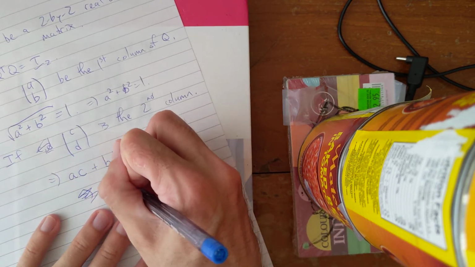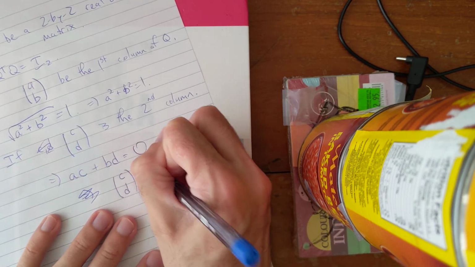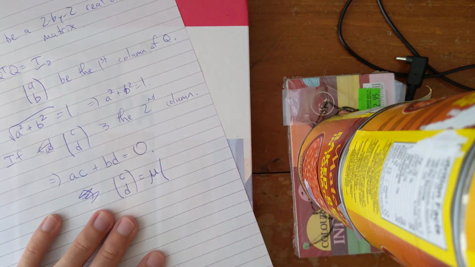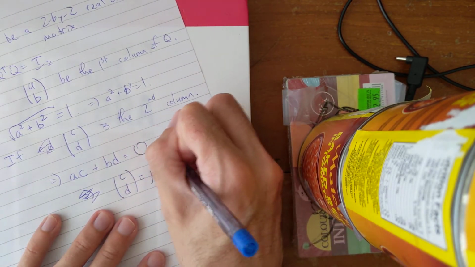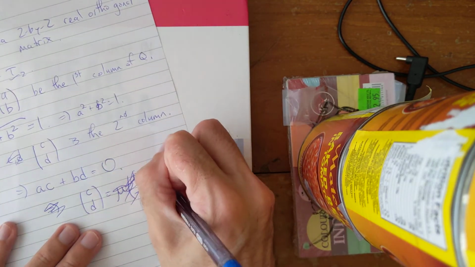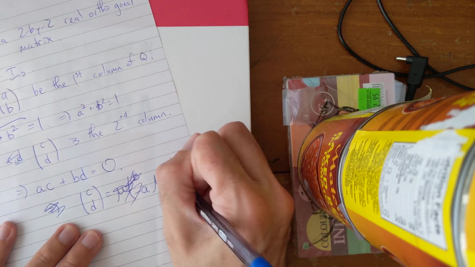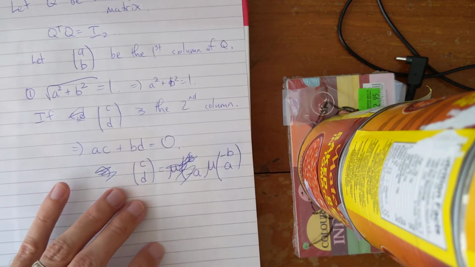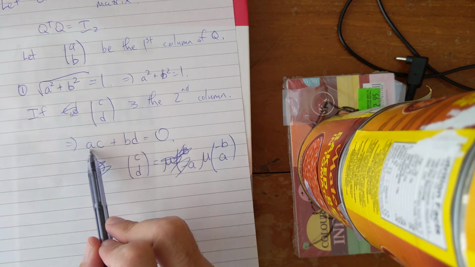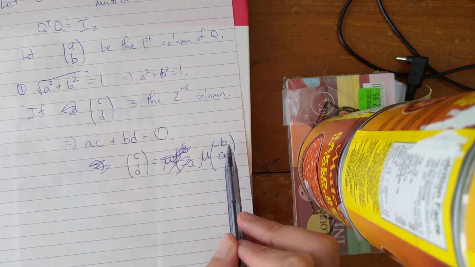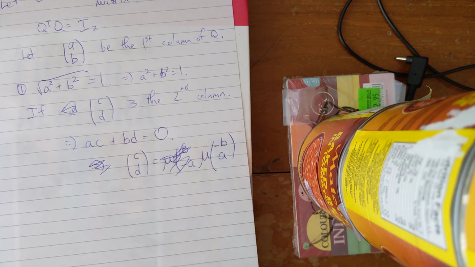So that means we can write (c, d) as some multiple of the vector, let's say some multiple of (negative b, a). Right? Because any vector that's orthogonal to (a, b) has to be a multiple of (negative b, a).